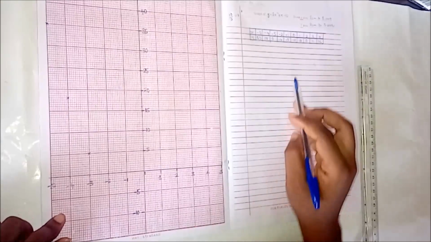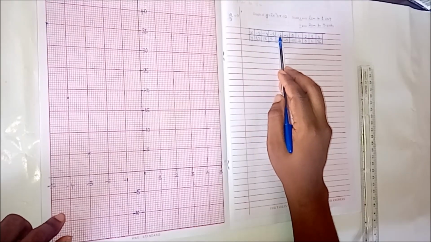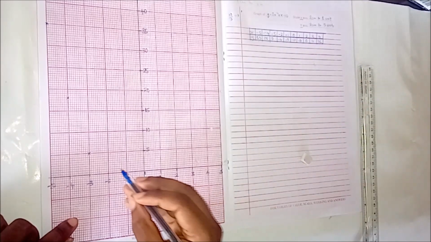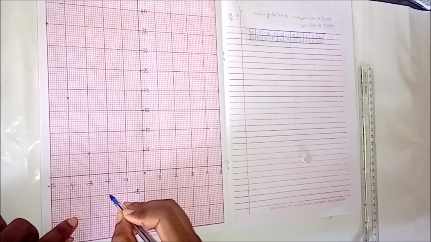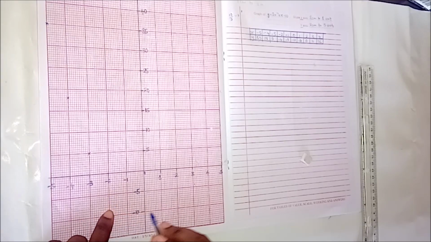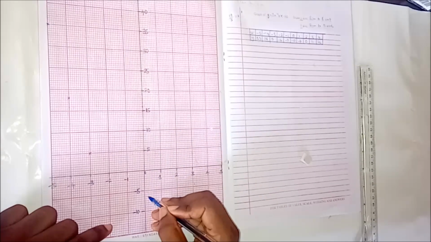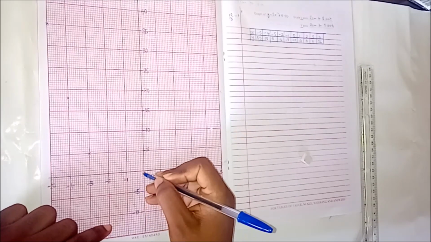Okay, now the next thing says, when x is -2, y is -4. So we're still going to apply the same principle, since we still have 2 centimeters to 5 units.